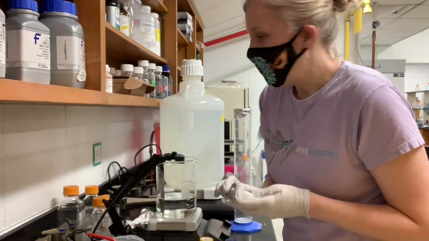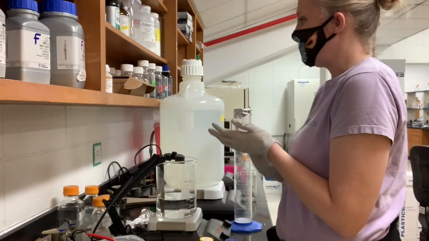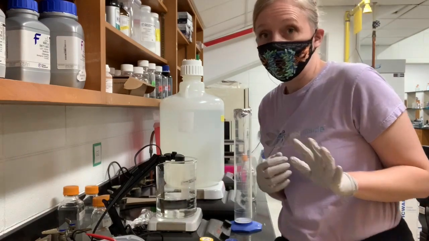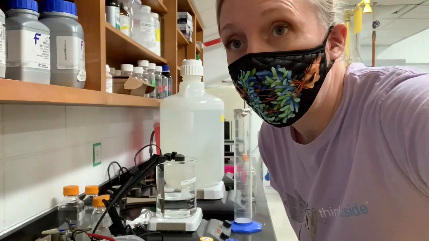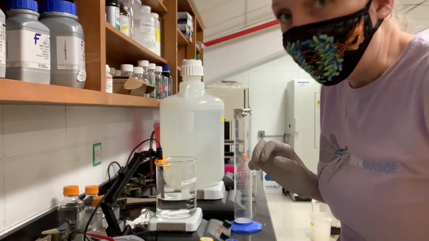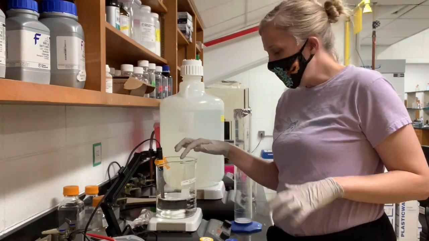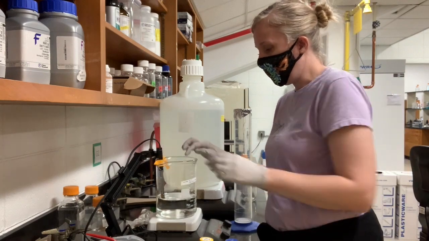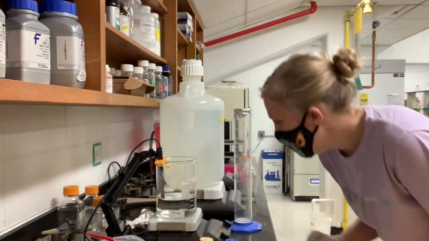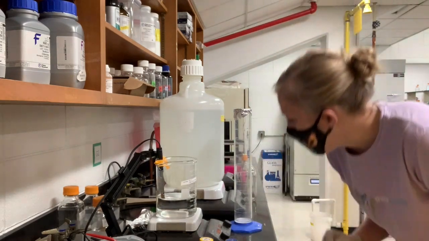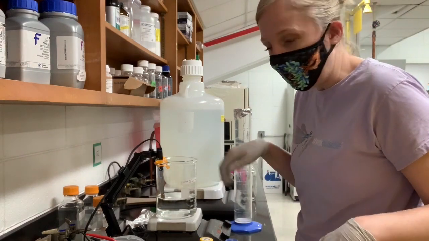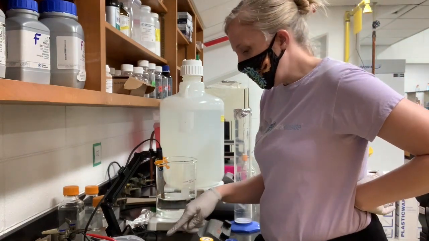I'm going to actually grab some tape to make sure that it doesn't come loose into the beaker. Okay, so I've now taped the meter, the probe, into the solution so that the probe is under the surface of the liquid but not near the stir bar. You don't want it to get banged around.